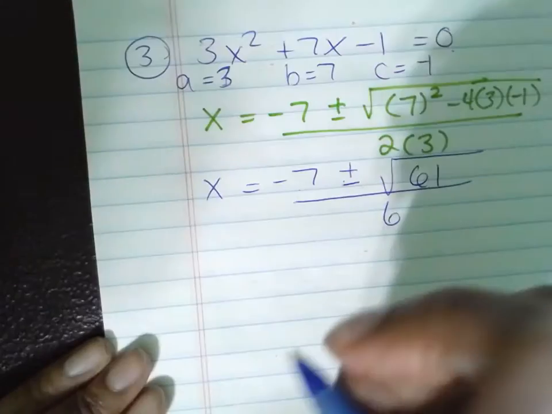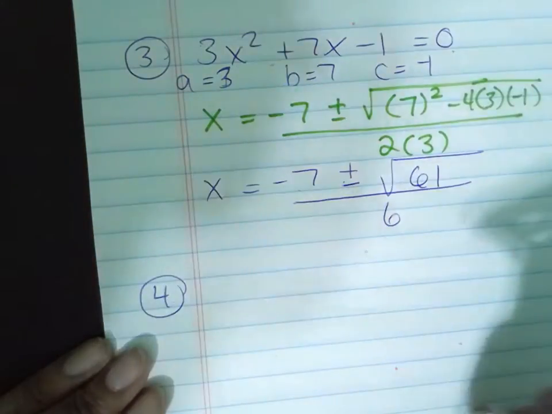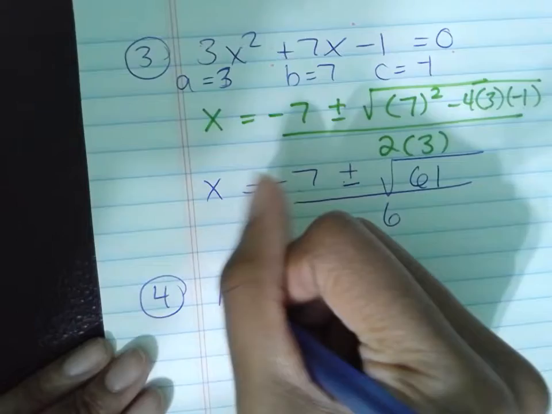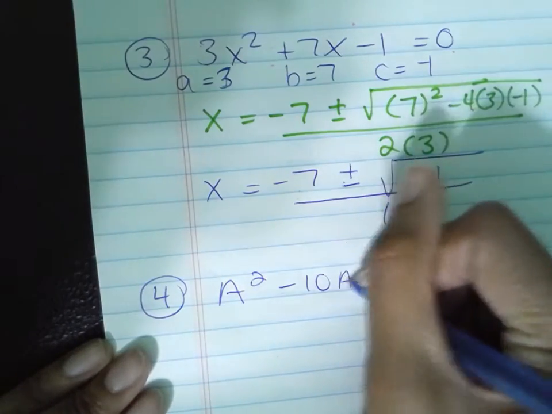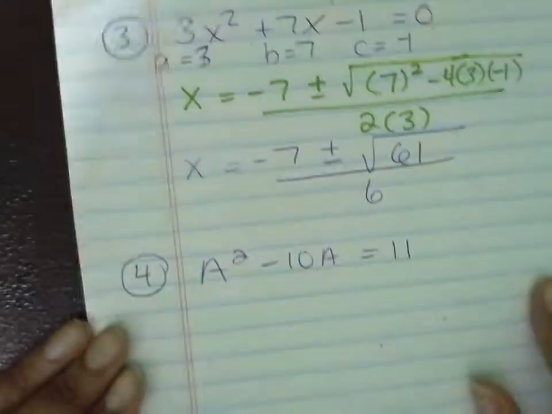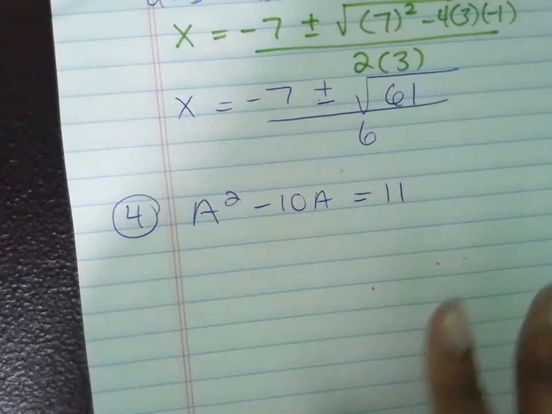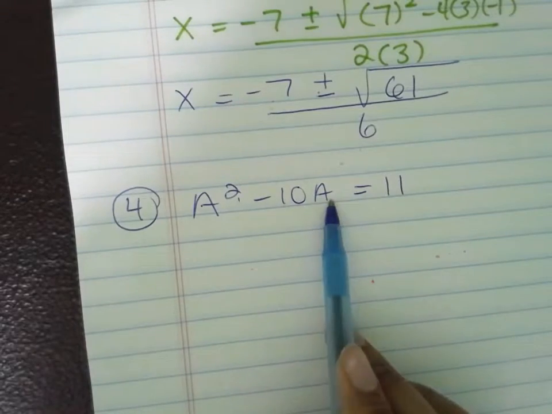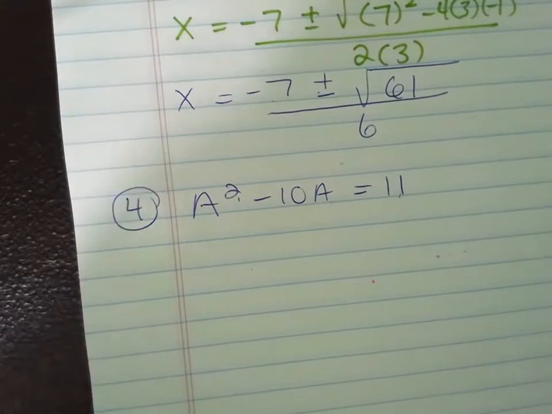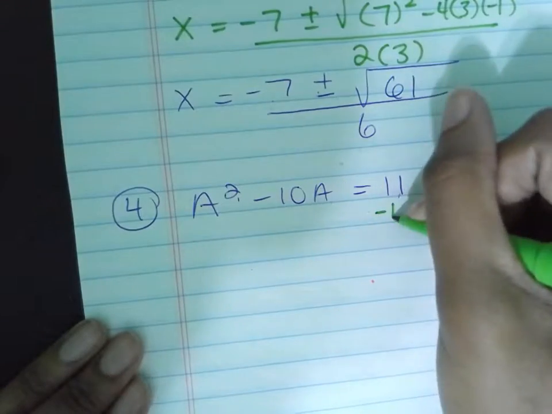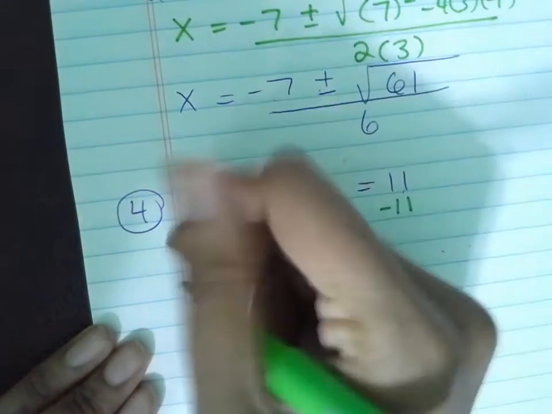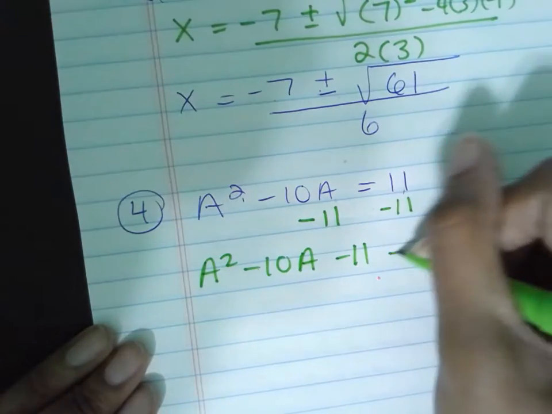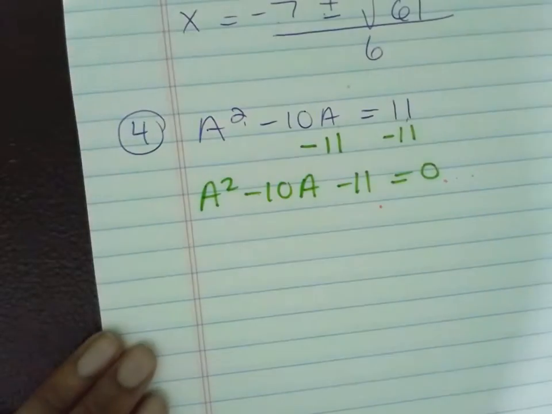All right, let's do number 4. Now, number 4 is one of those where you need to rewrite it. So we have a squared minus 10a equals 11. What's important is the problem needs to equal 0. You have a letter squared, then a letter, then a number. So I'm going to do the opposite of 11, which is minus 11, which you do to one side, do to the other. I get a squared minus 10a minus 11 equals 0. Now I can do my quadratic formula.